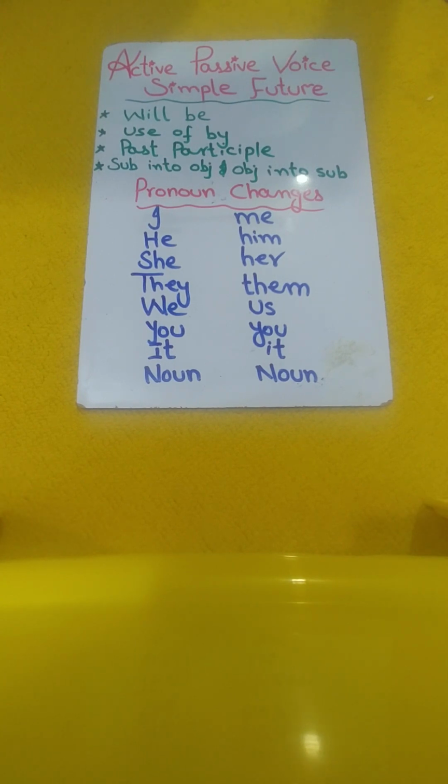The structure of an active voice sentence is usually subject plus verb plus object. Let me repeat: subject plus verb plus object. As far as passive voice is concerned, the subject of the sentence receives the action expressed by the verb and the object becomes the focus of the sentence. The structure of a passive voice sentence is usually object plus verb plus subject. Let me repeat: object plus verb plus subject.